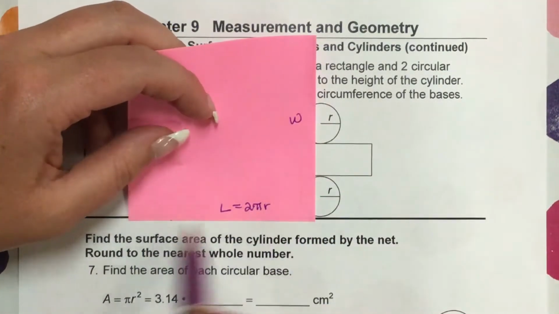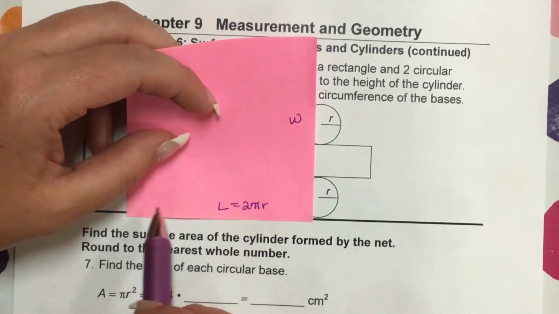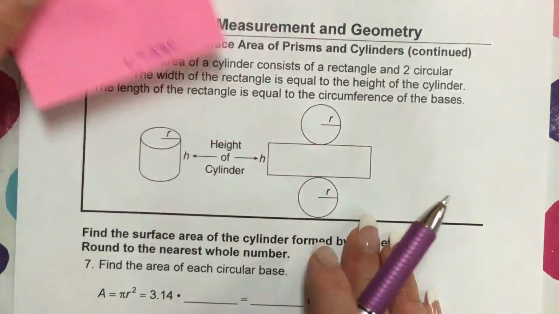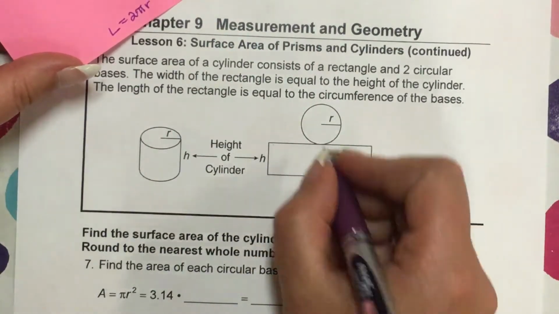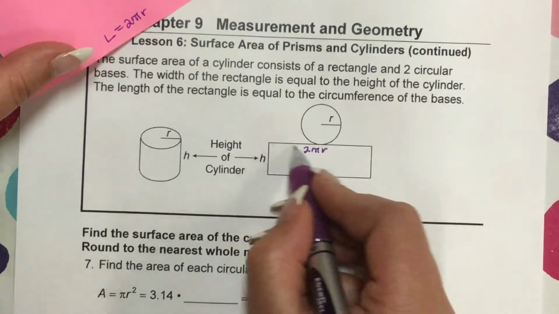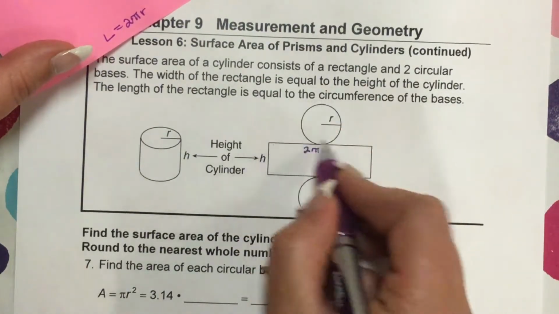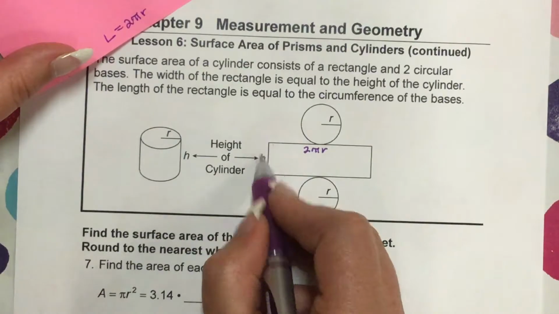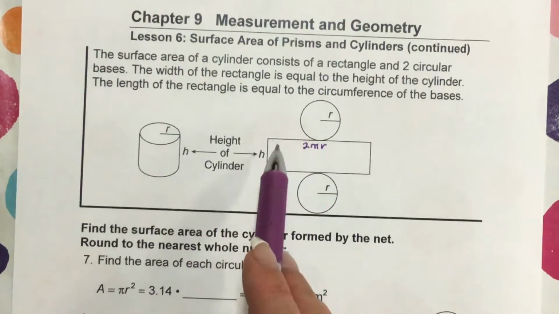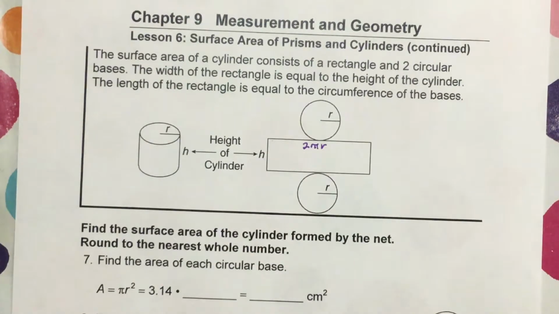So when you're finding the area of this rectangle, you take the length times the width, or 2 pi r times w. This is the 2 pi r, because that wraps around the circle, and the height is right here. That's the h. So it's going to be 2 pi r times h for the area of that rectangle.